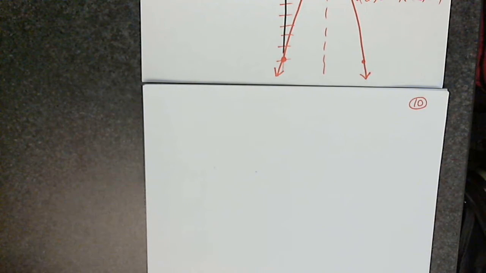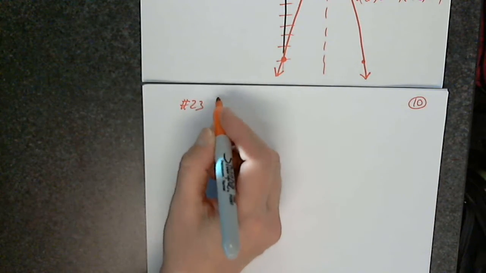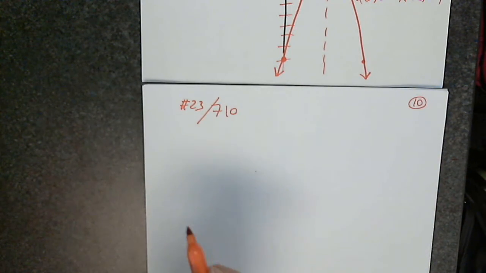Anything there that catches your eye? Okay, problem 23 on page 710.